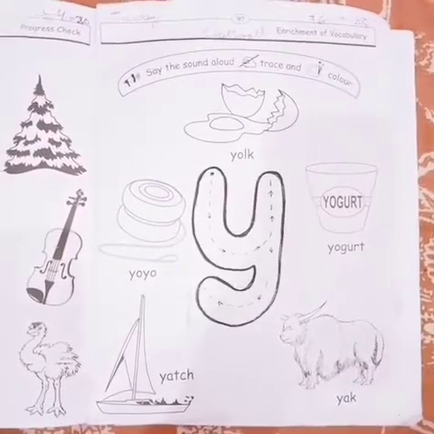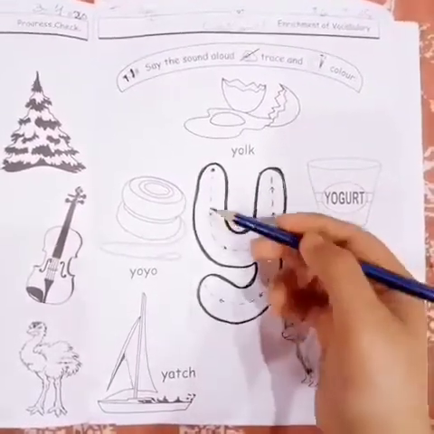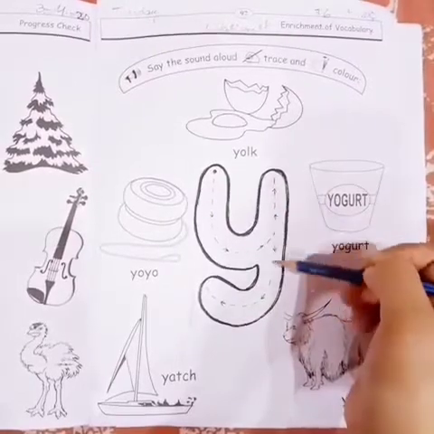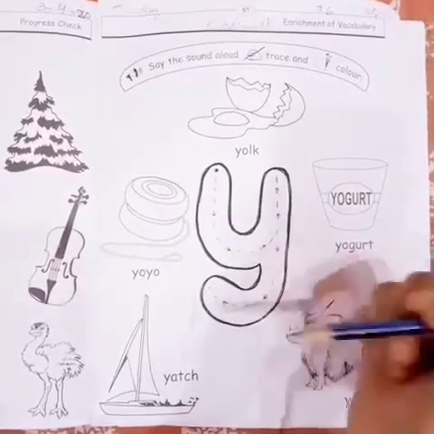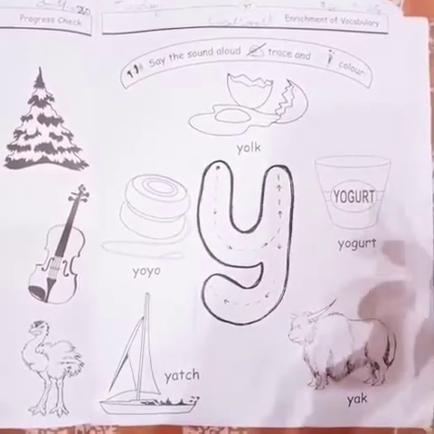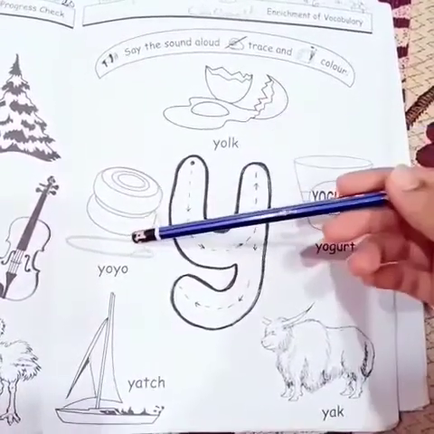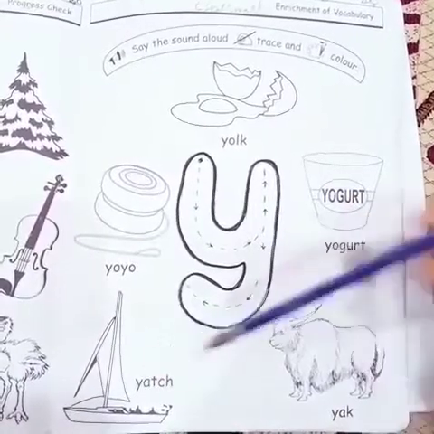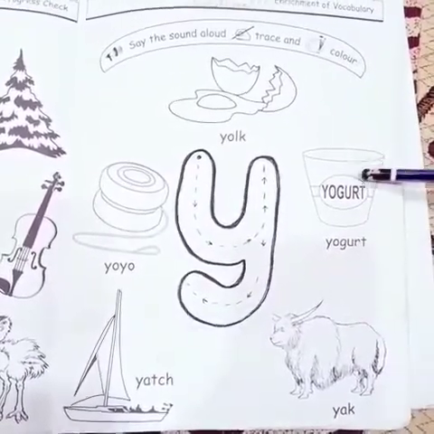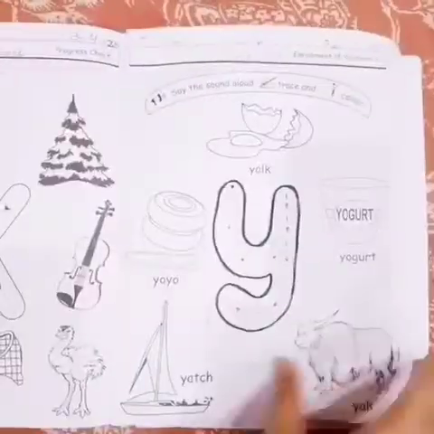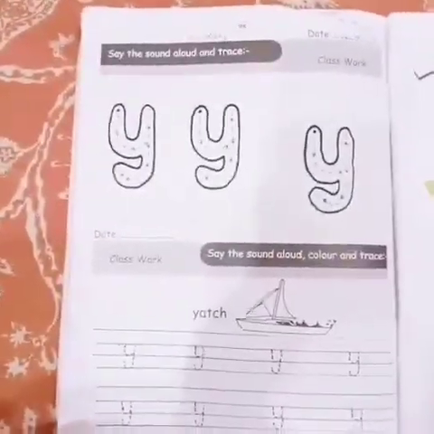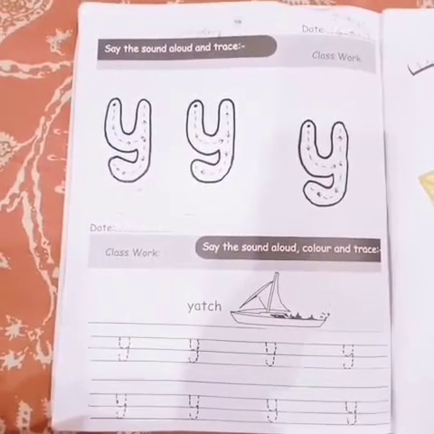On this page you just have to trace letter Ya like this and learn the friends of letter Ya, that are York, Yo-Yo, Yacht, Yak, Yogurt. On the next page you just have to trace letter Ya.